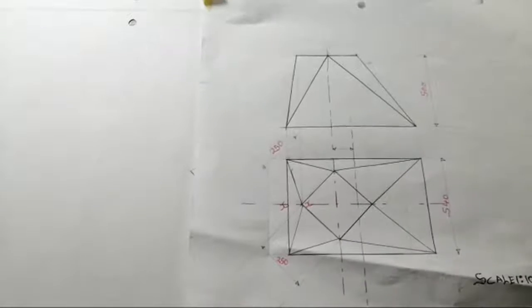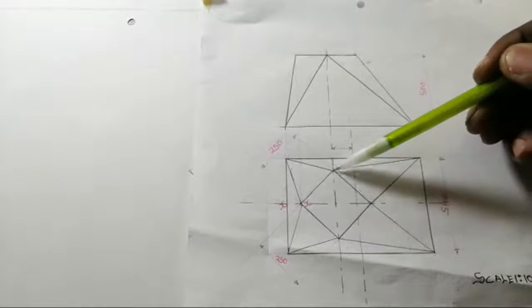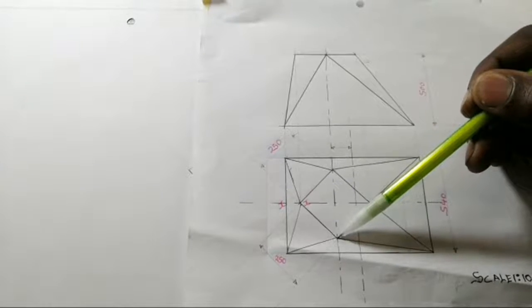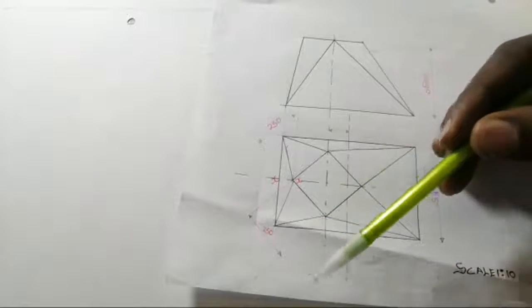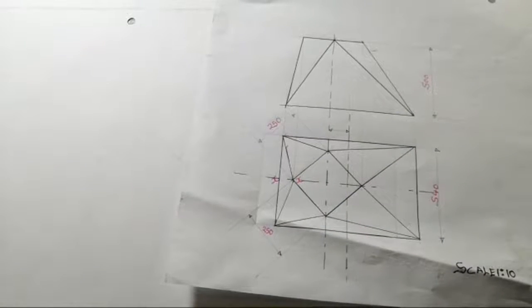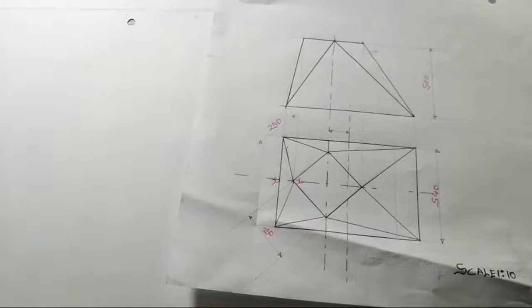Draw the top view. If you double check here, they said from here till here is 250, from here till here 250, which means there was no need for them to dimension this one, because we must know the properties of a square: all the sides are equal, isn't it?